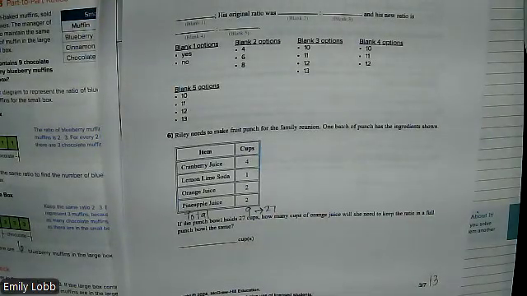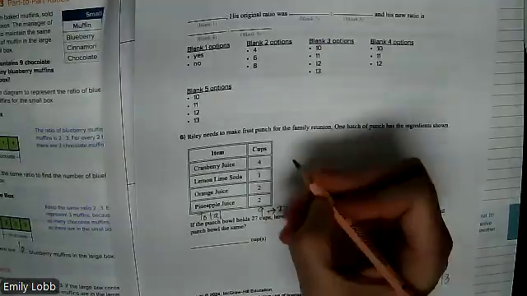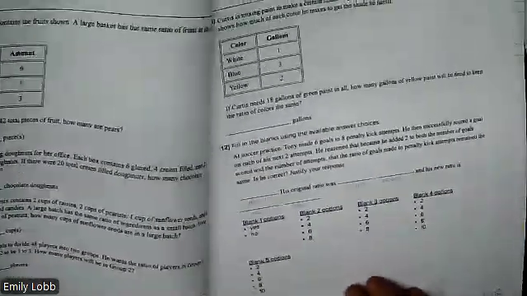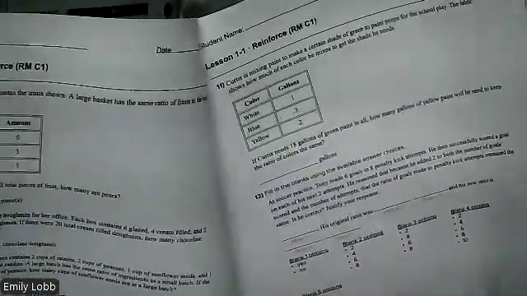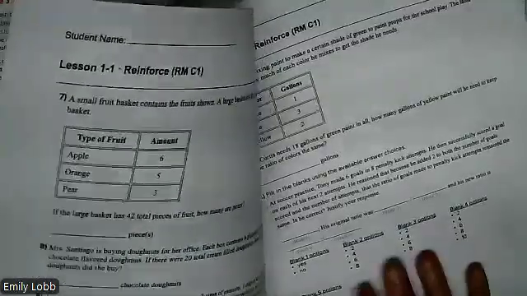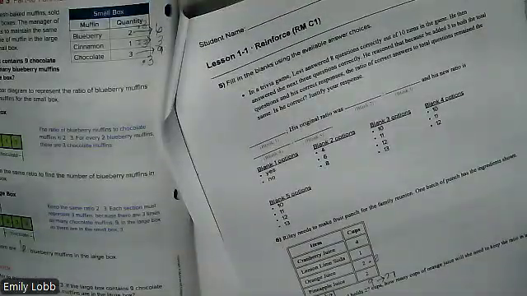You got it. We multiplied by 3. So that's what we need to do to the orange juice. What is 2 times 3? Good. 6 cups. That's it. So those similar questions you will find on page 14 and 15 as well. Let's just look at one more on 14.